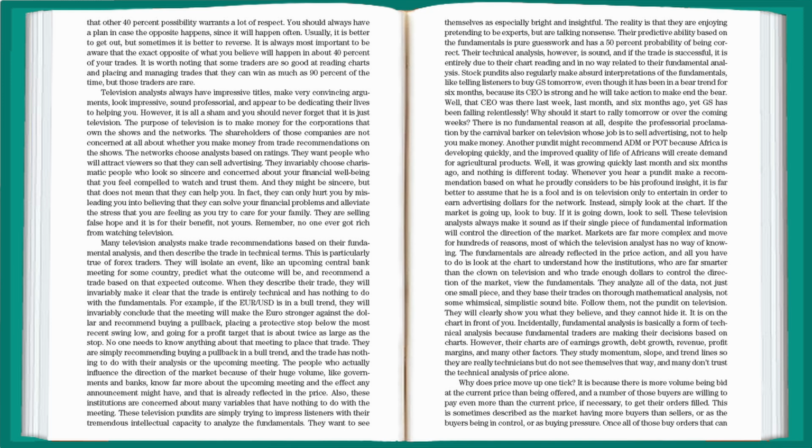The people who actually influence the direction of the market because of their huge volume, like governments and banks, know far more about the upcoming meeting and the effect any announcement might have, and that is already reflected in the price. Also, these institutions are concerned about many variables that have nothing to do with the meeting.